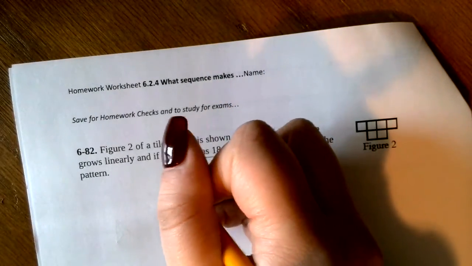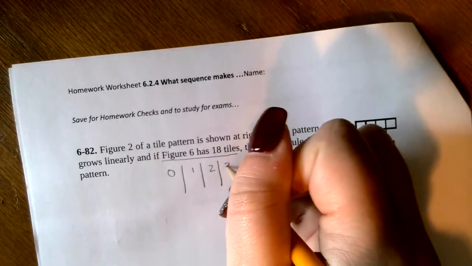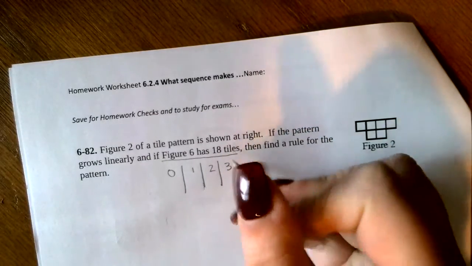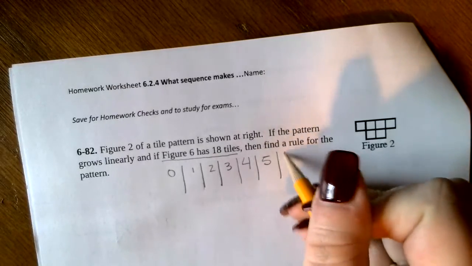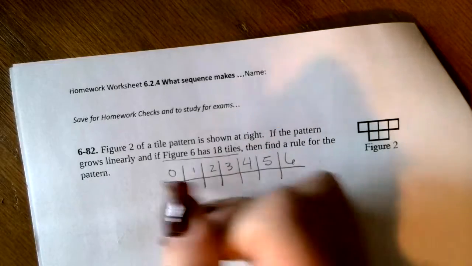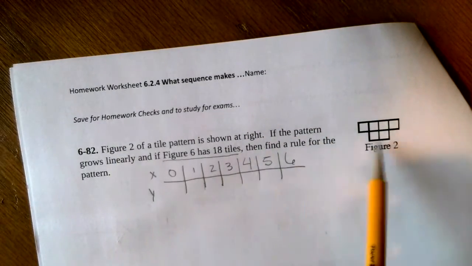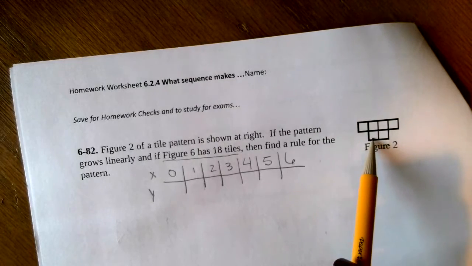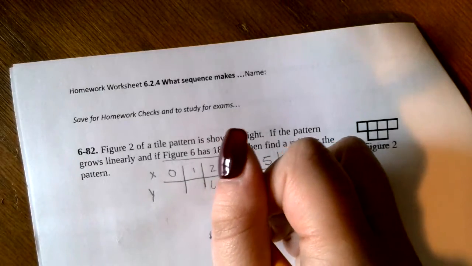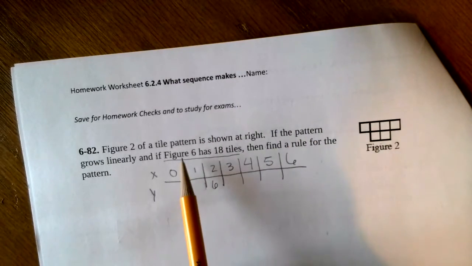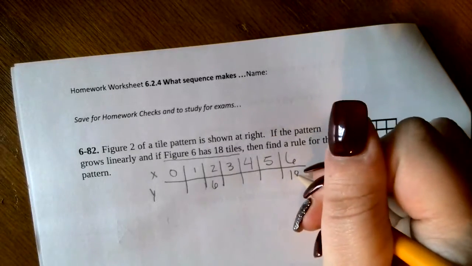So when we make a table, we want to include that 0 number. And we know that figure, let's go up to 6. Okay, so those are my x's. And then as far as my y's go, I know that this is figure 2, so figure 2 has 1, 2, 3, 4, 5, 6. So I can fill that in. And it also tells me that figure 6 has 18 tiles, so I can plug that in as well.